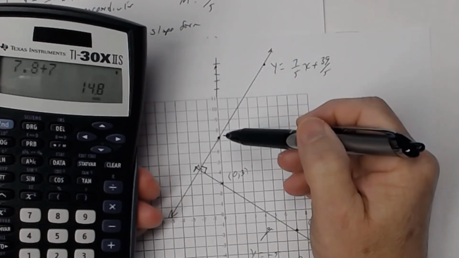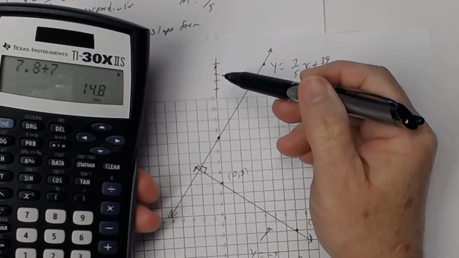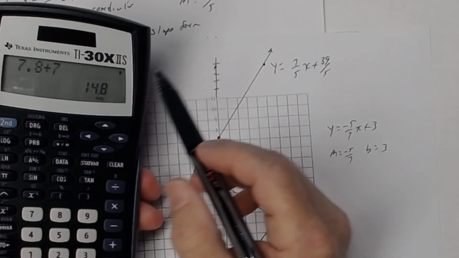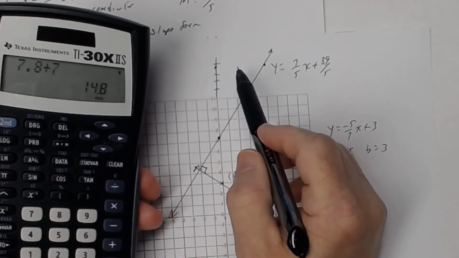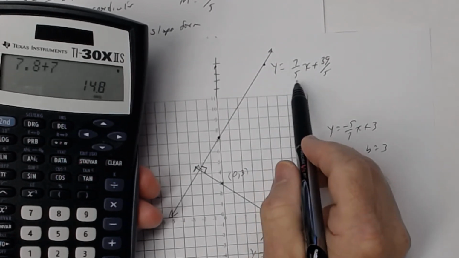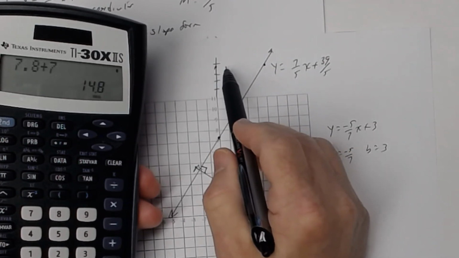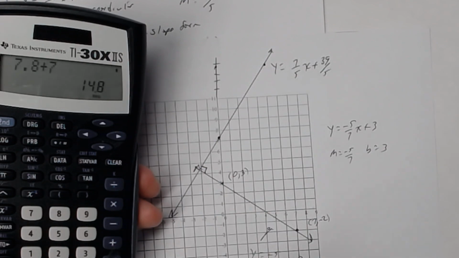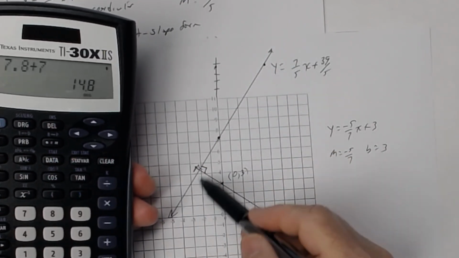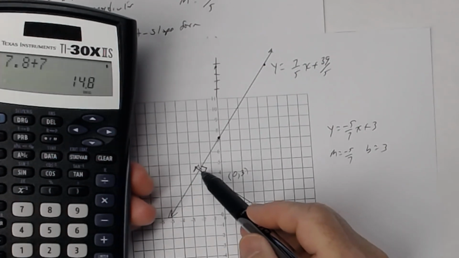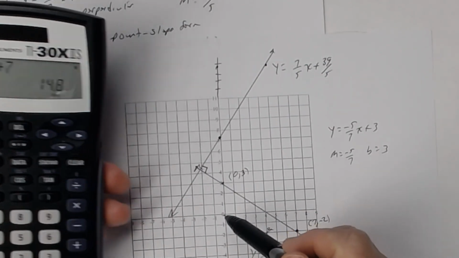So going up 7 means add 7. That means I'm at 14.8, but then from that point I had to go to the right 5 units. 1, 2, 3, 4, 5, and that's where I'm at. Then I just draw a line through those points, and notice it looks like a right angle.